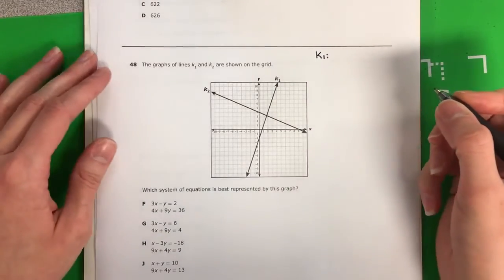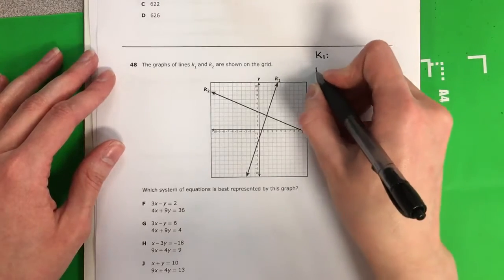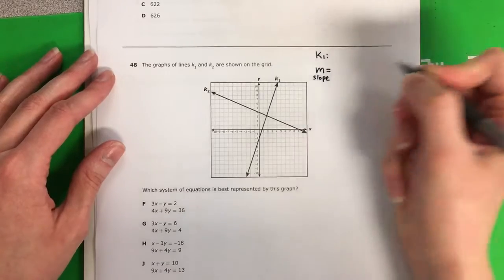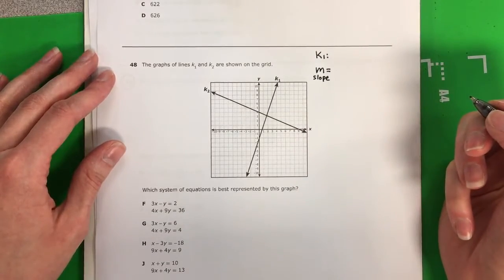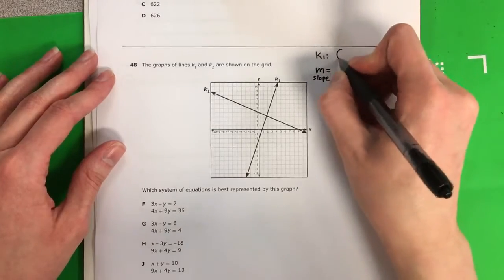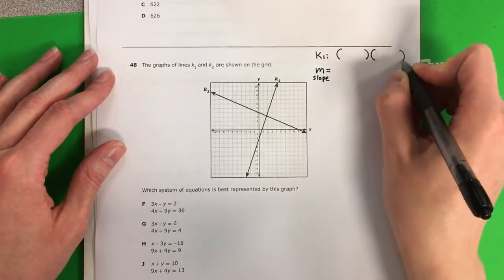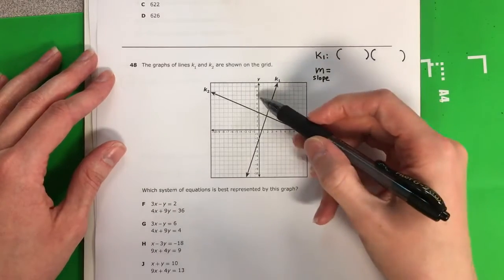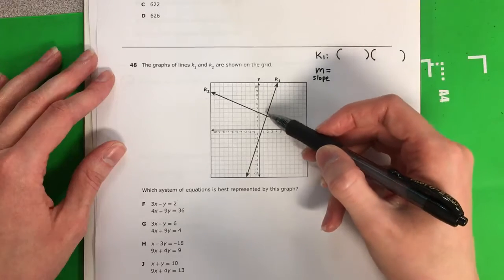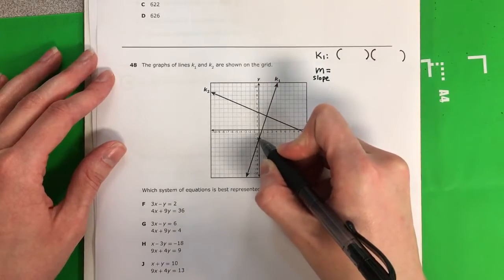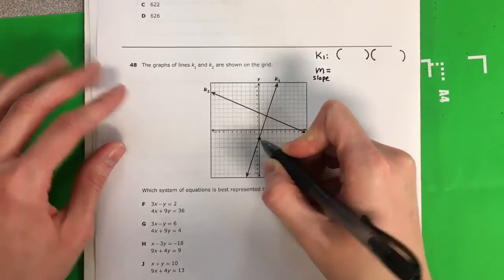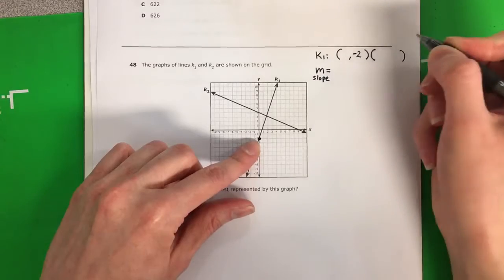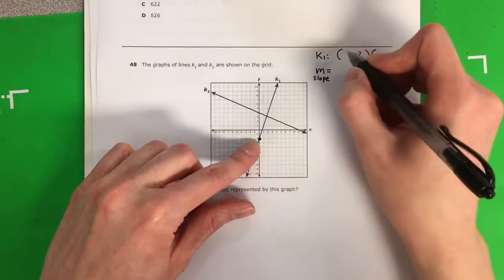To make an equation in slope-intercept form, I need to first find m, which is the slope, and then I need to find b, which is the y-intercept. Now to find the slope, I need 2 points, or 2 ordered pairs. So I'm going to look on K1 and pick some points in a corner. For K1, I want to pick this point right here in a corner. This is y is -2, so I need to put that second, and it's touching a line, so that will be 0 here.